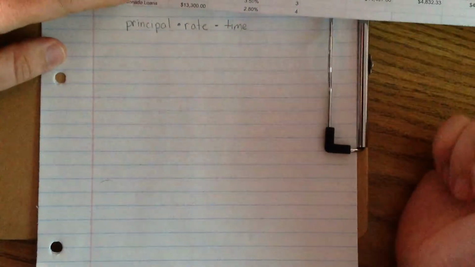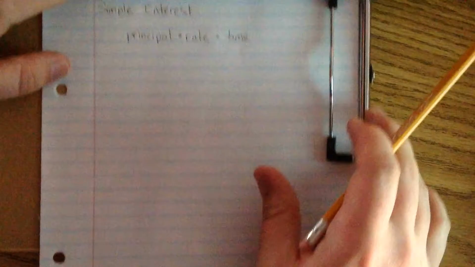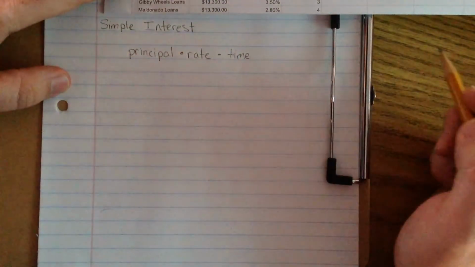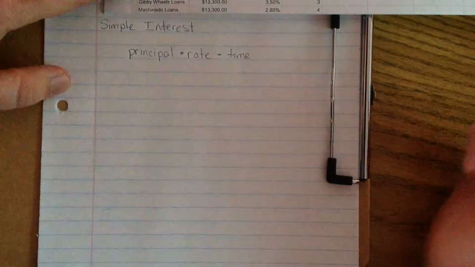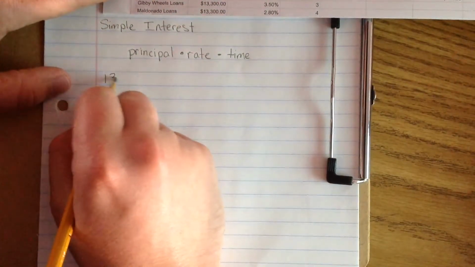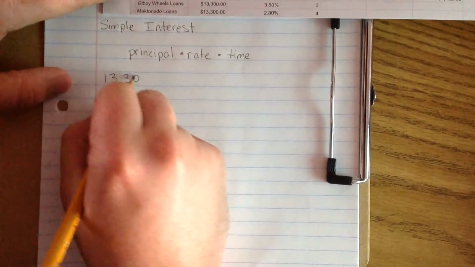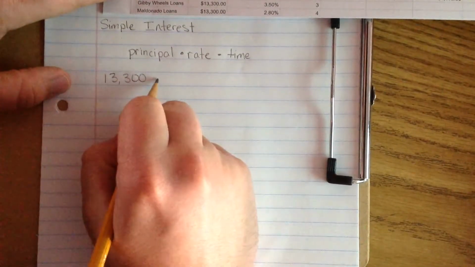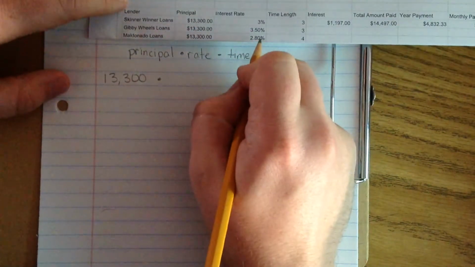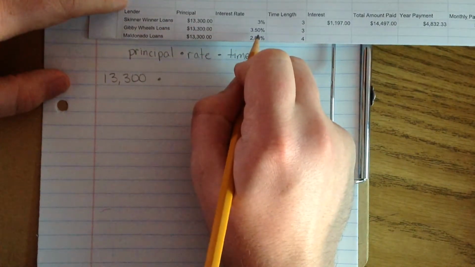And I need to remember that when I'm going through this, when I'm trying to find my simple interest, I need to make sure that I'm multiplying these three things. Now, in order to go through that, what I'm going to have is 13,300 times my rate. Now I have to remember, with my rates, I need to change these to decimals.